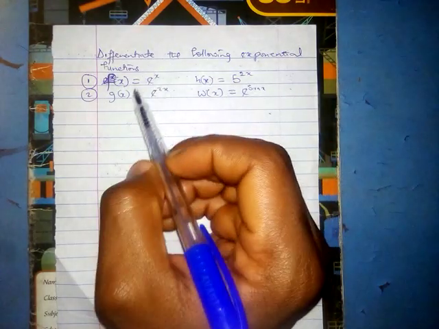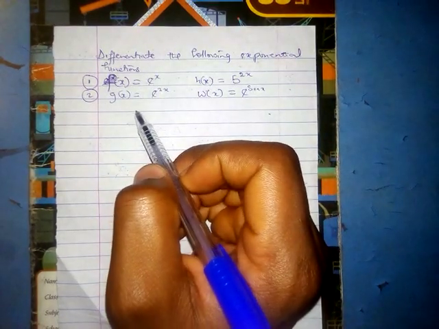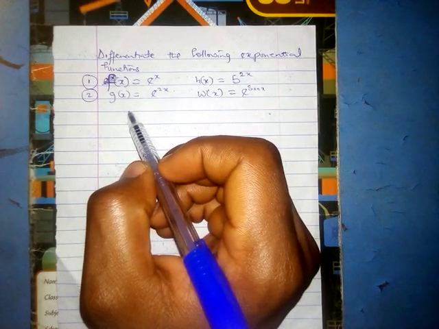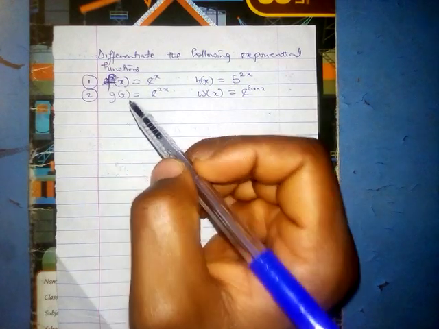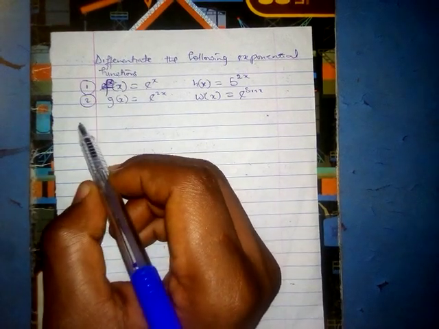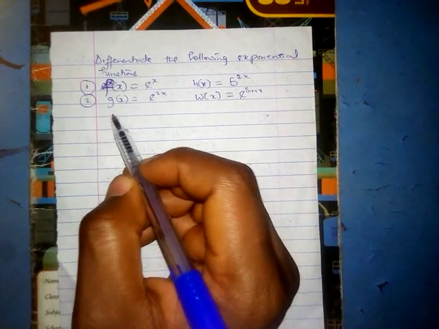Now, to differentiate an exponential function, we just use three steps. This is a short way of differentiating exponential functions, other than using the chain rule. It's still part of the chain rule, but it's a short way.